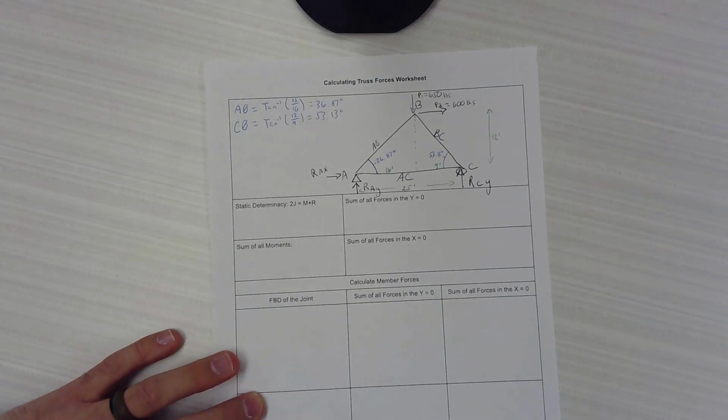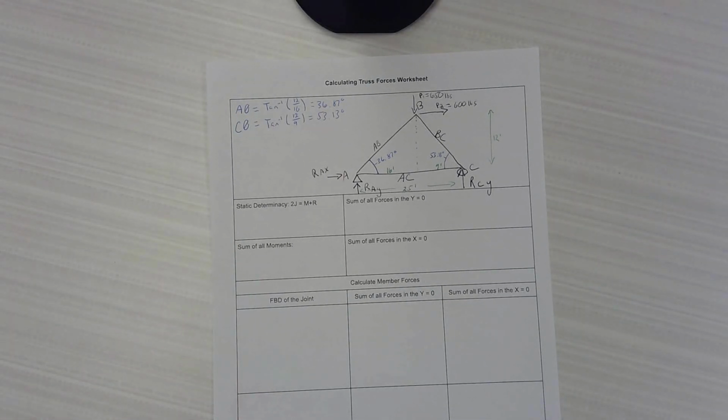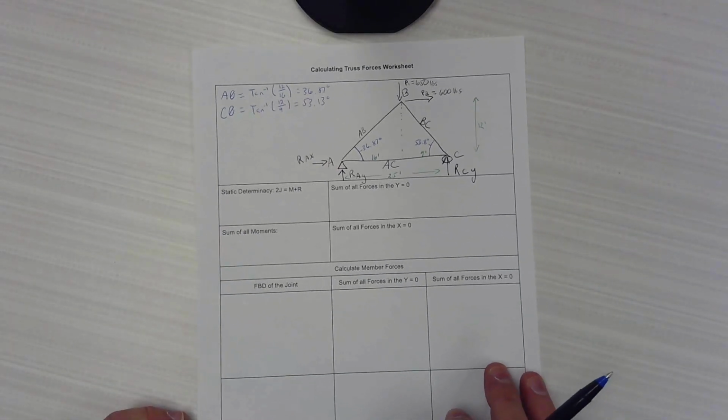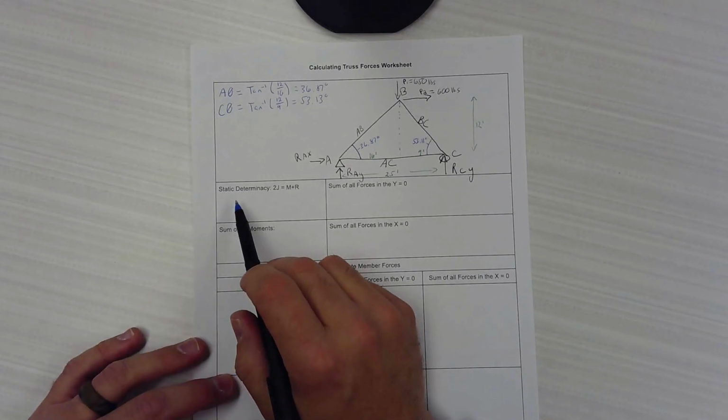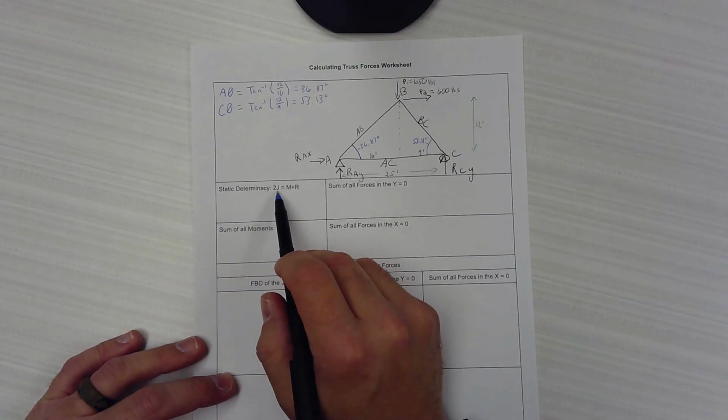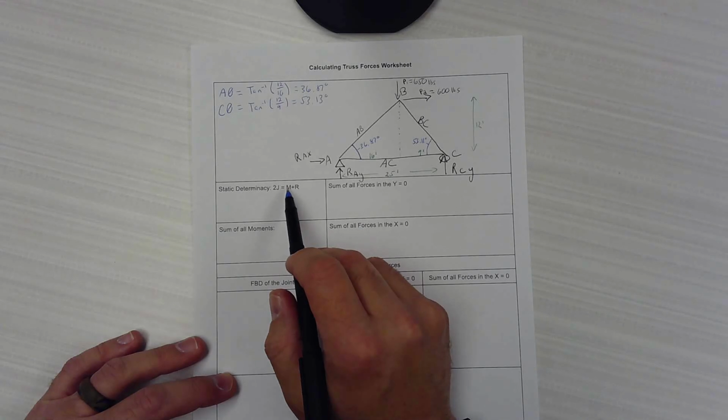Okay. So now we have enough information to move forward, and the very first question that we want to answer is the static determinacy. The formula for this is 2J is equal to M plus R.